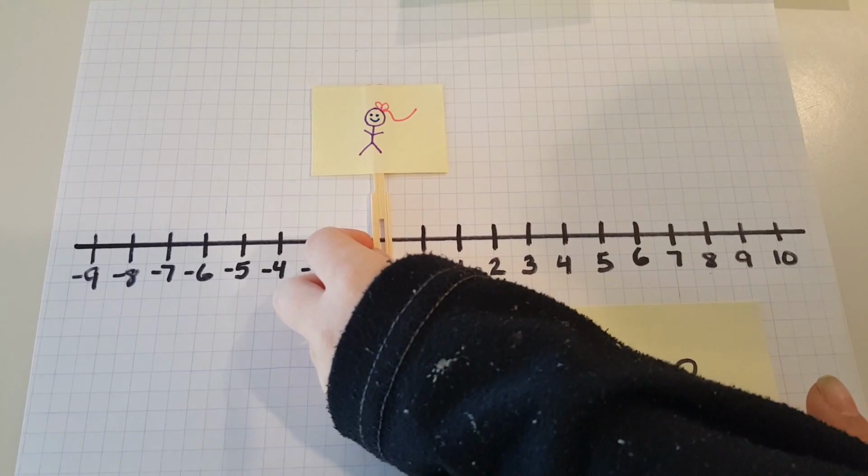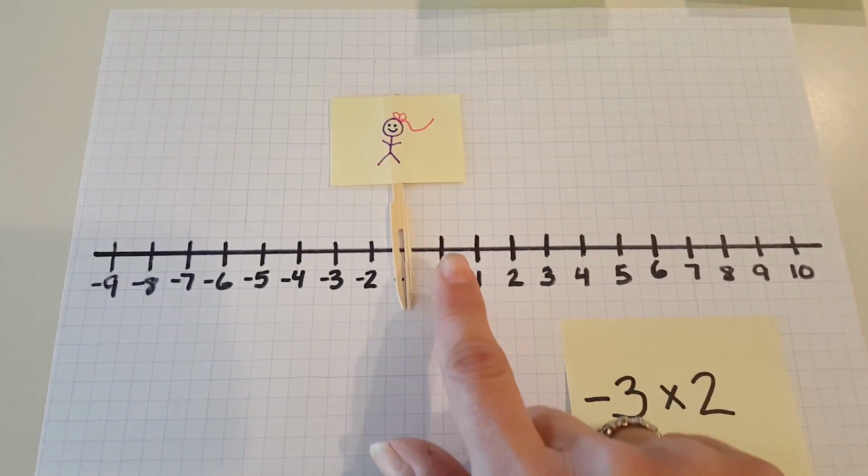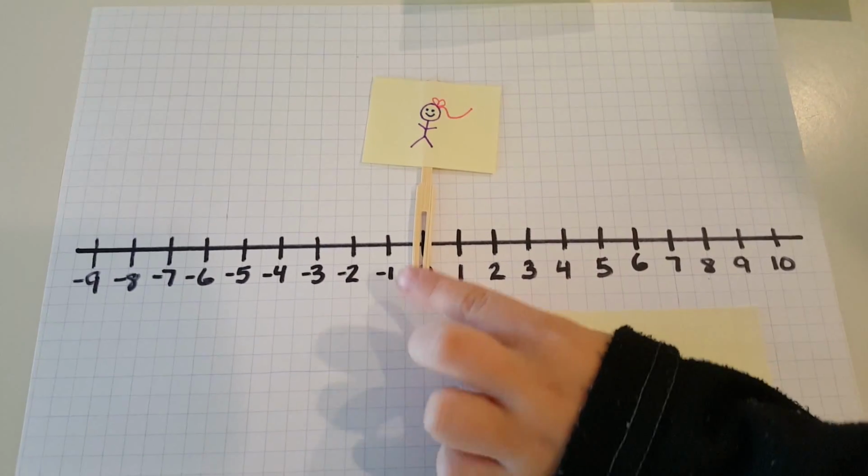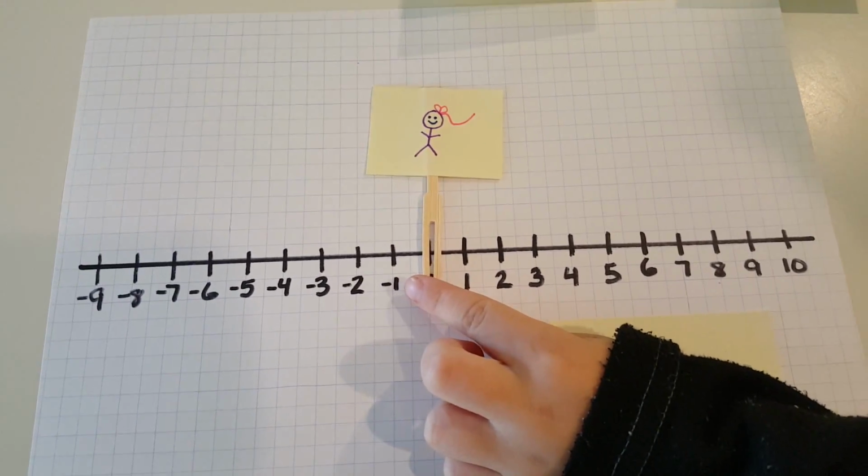I got her on the 1. You got her on the 1. I need her on the 0, boo-boo. We always start at 0. Good job. Oh, Charlie's 5, by the way.